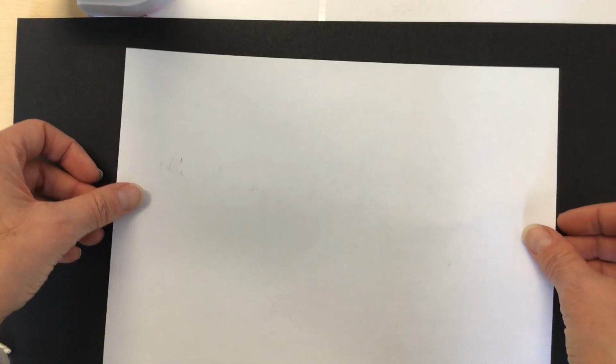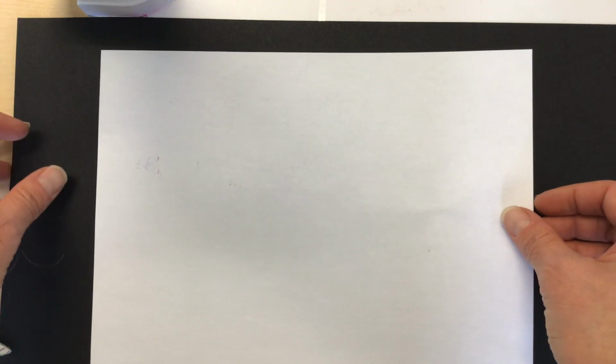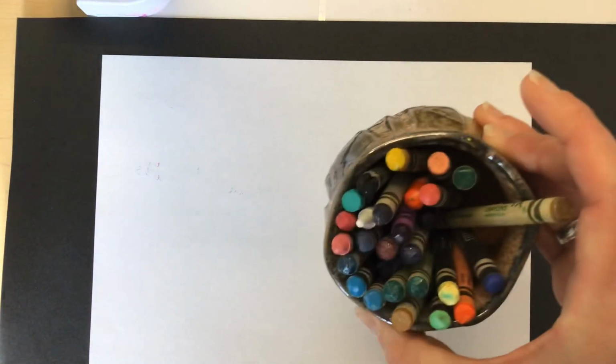All right, let's get started. So for today, you are going to need a white piece of paper, and it doesn't necessarily have to be your art paper. It could be any white piece of paper that you have. And then you'll need some crayons, and I'm going to keep my regular crayons handy. I'm also going to keep my crayons without wrappers handy as well, just in case I want to use them later when I'm coloring.